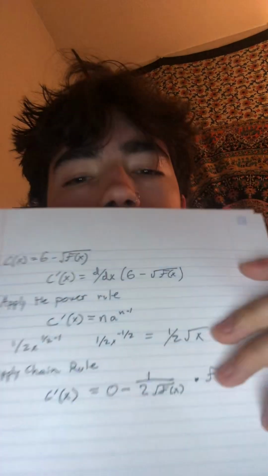and we will be multiplying by the function prime of x. So here we go.